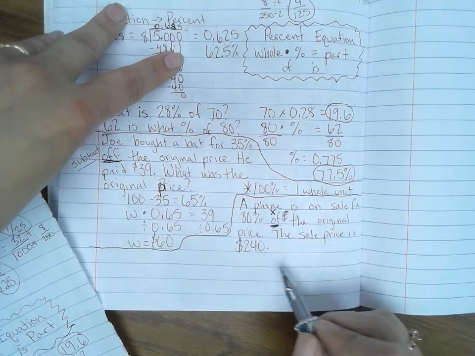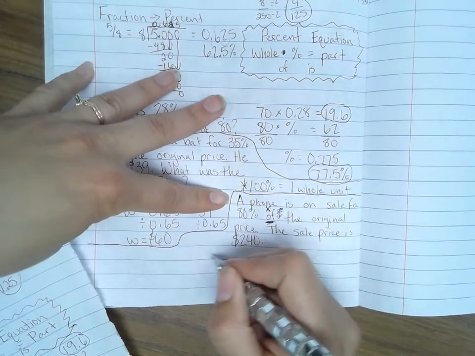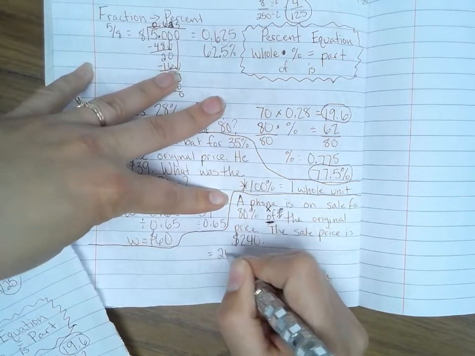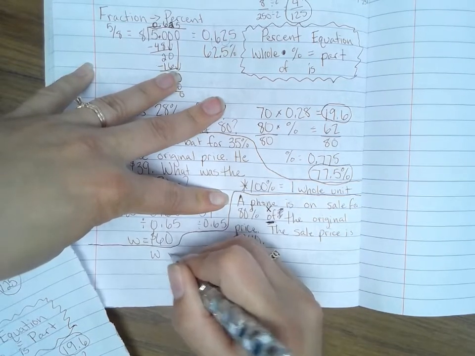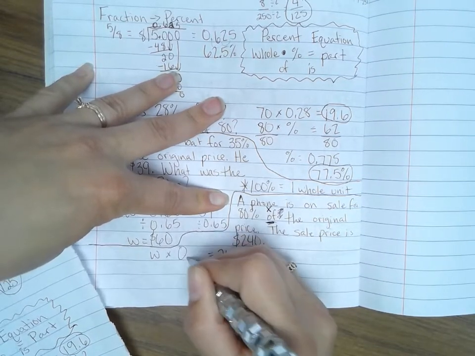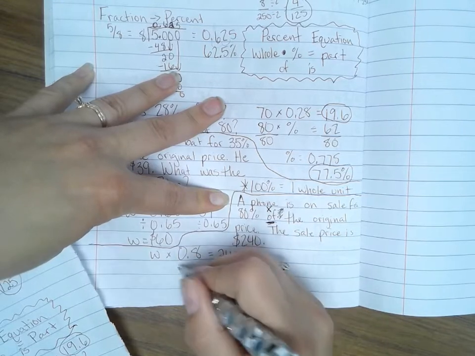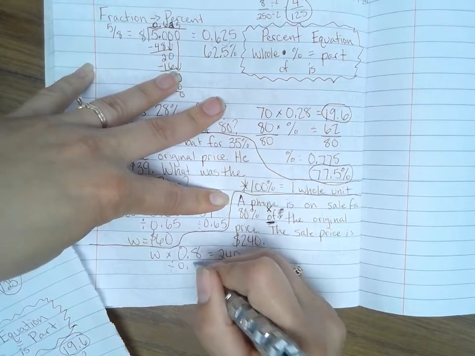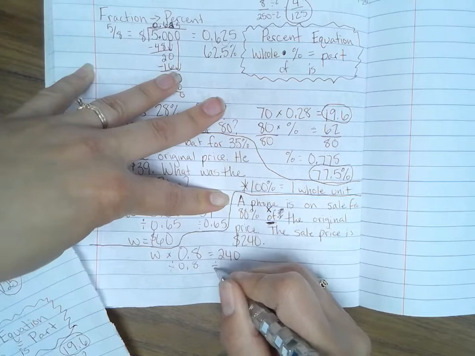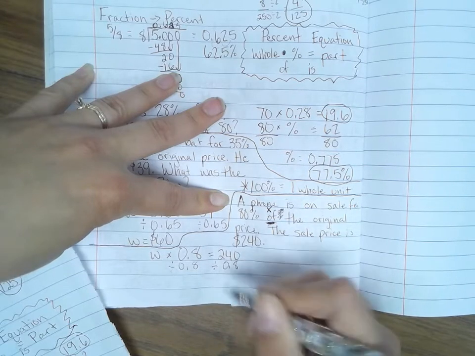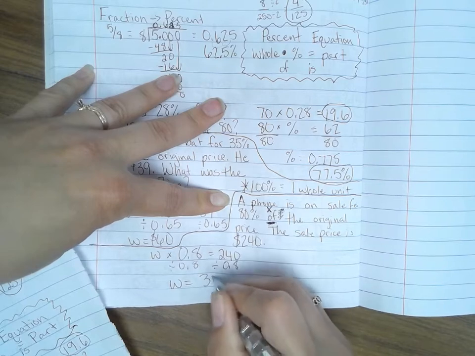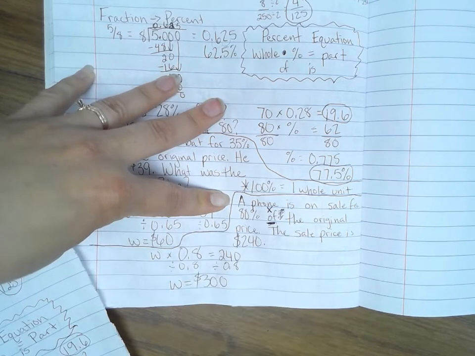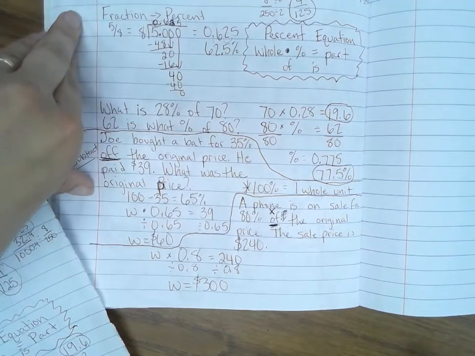So I have the sale price, which is the part, so 240. I don't know the whole price or the original, and I know the percent. It's just going to be 0.8. So when I divide by 0.8 to get the original price by itself, I end up with 300. So that means the original phone costs $300 on its own.